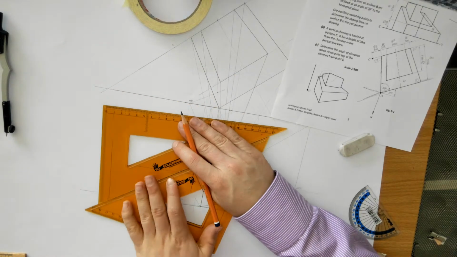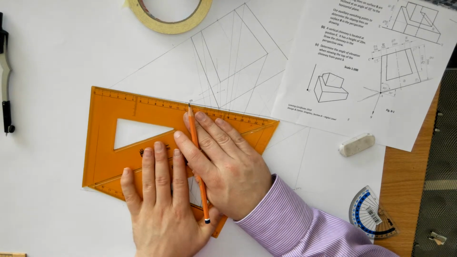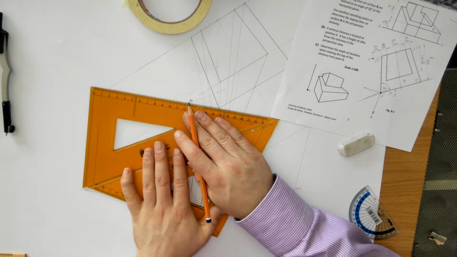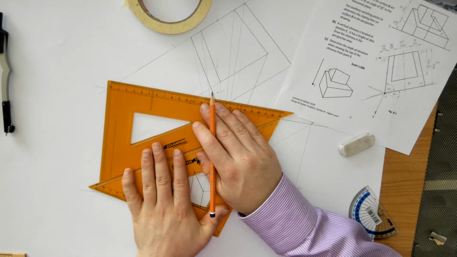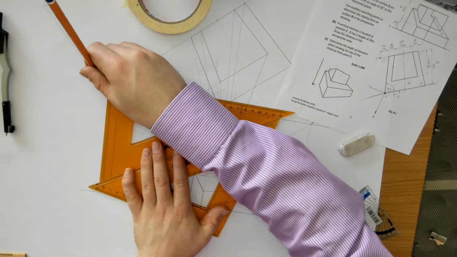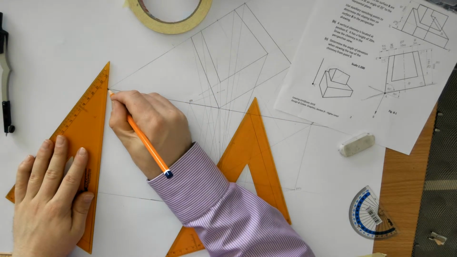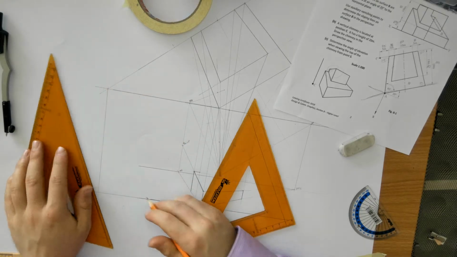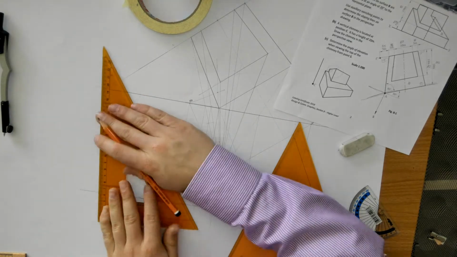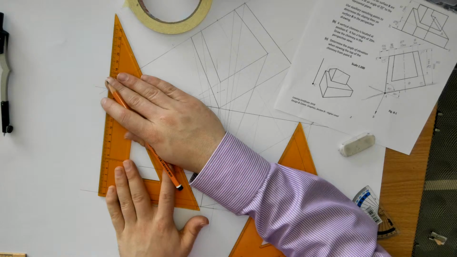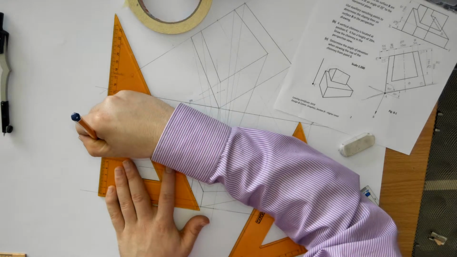Now, I can go down at 90 degrees to that line. And I can mark 75 along this, because only true heights can be applied along a point on the picture plane.